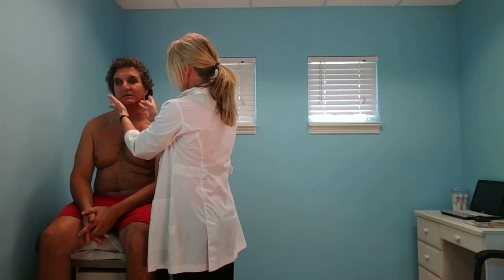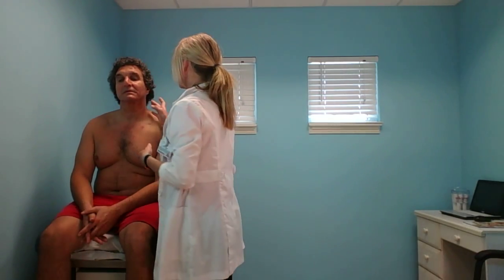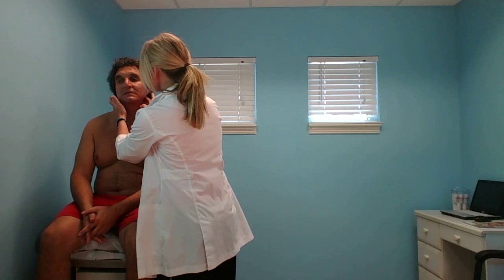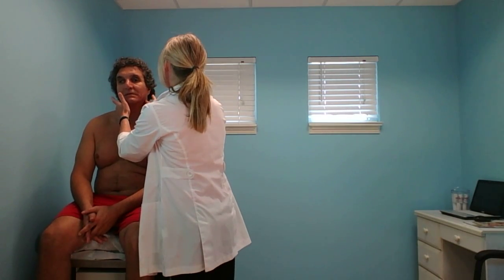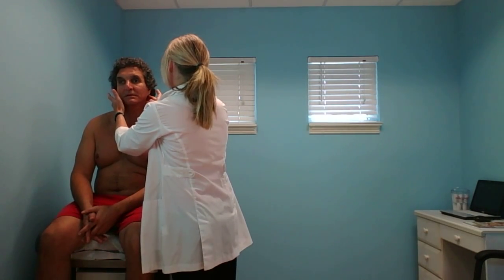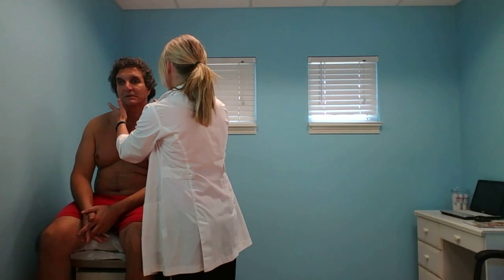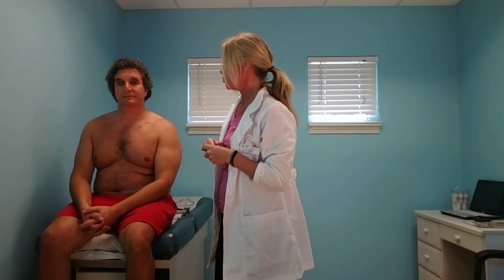tonsillar, submandibular, submental. I'm going to assess the pre-cervical, anterior cervical, superficial cervical, and posterior cervical. And again, I don't feel any inflammation or nodules in there. So next we're going to move on to assessing range of motion of his head.